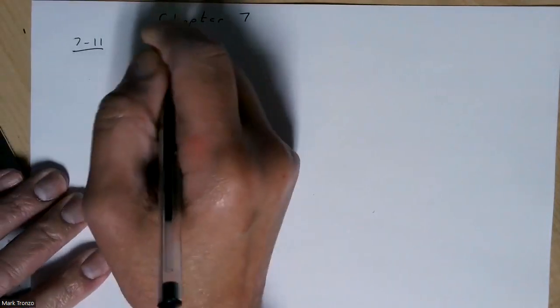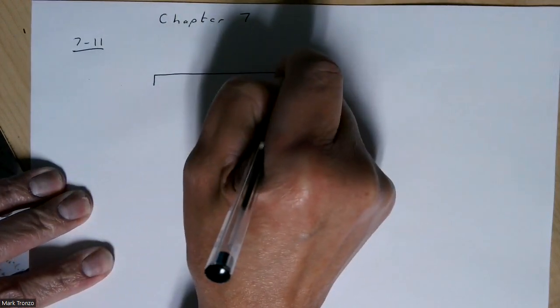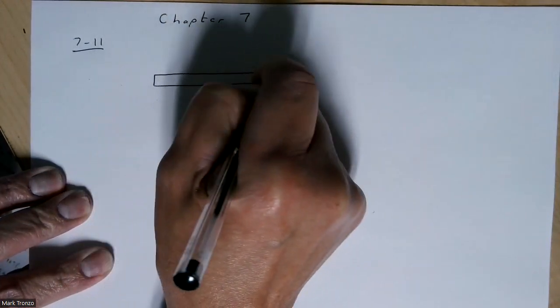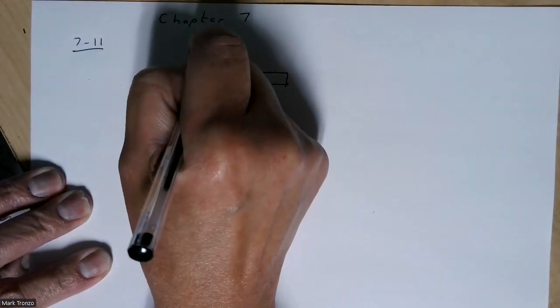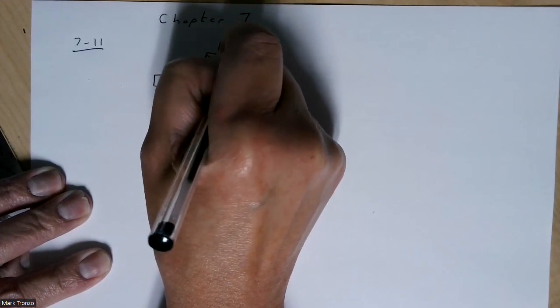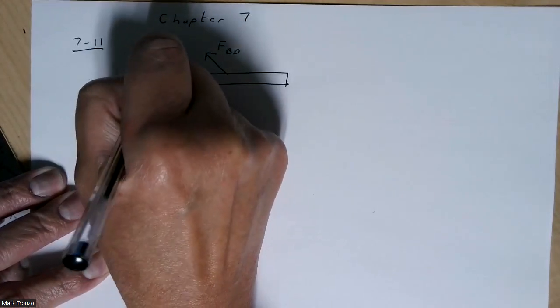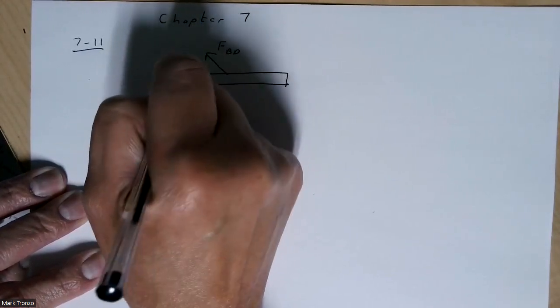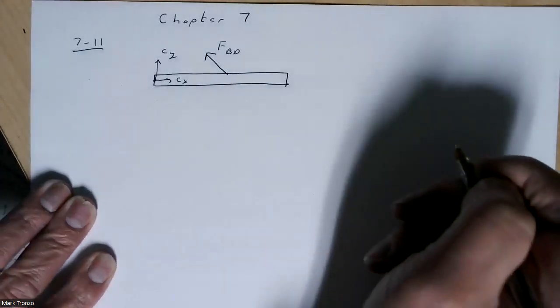So probably on this one, as always, it's good to start with a free body diagram. And maybe make something like this. And so let's say we have a force FBD. And at C, we have some reactions, say CX, CY.